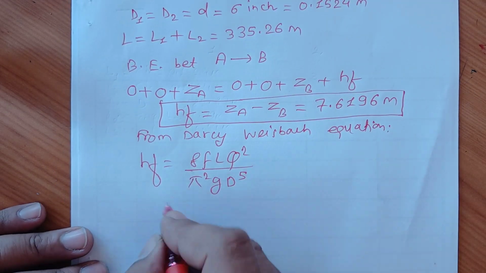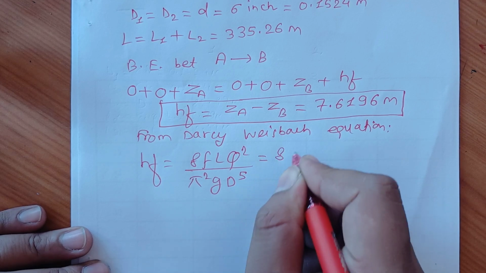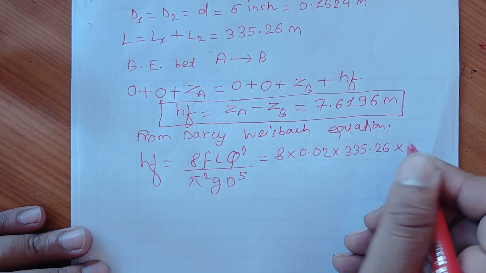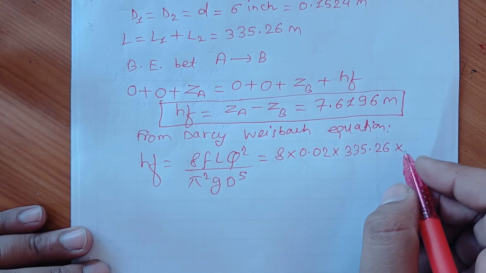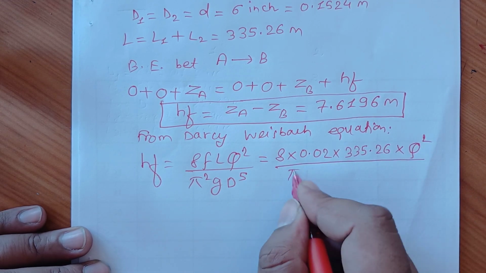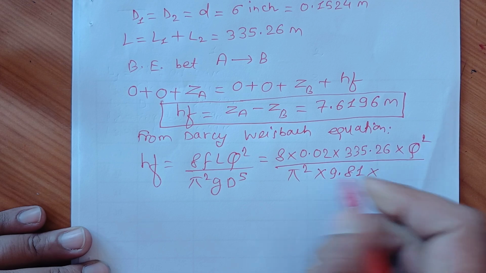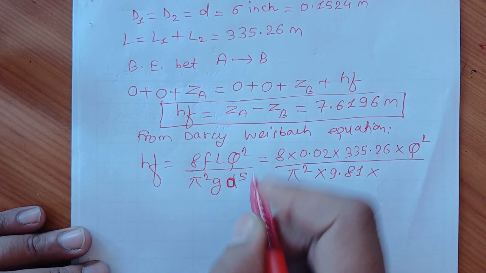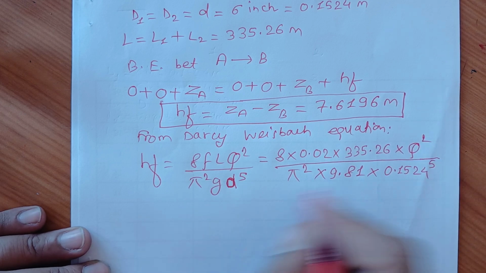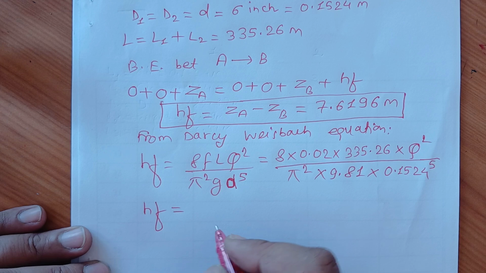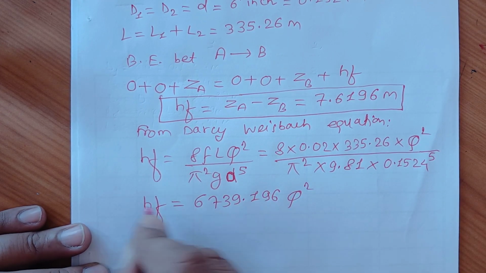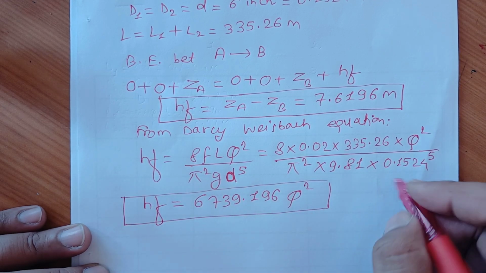Okay, let's substitute all the values over here. 8 into 0.02 into L, which is 335.26, into Q. I don't know Q, so let's put it in terms of Q. Q is the discharge in the first case. Pi square, G is 9.81 and d is small d to the power 5. Small d is 0.1524 whole power 5. If we do this, then we can easily find out the head loss, that is 6739.196 Q square. Okay, this is equation number 1.